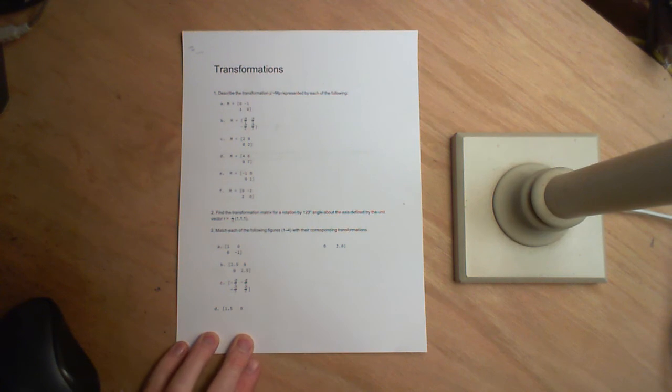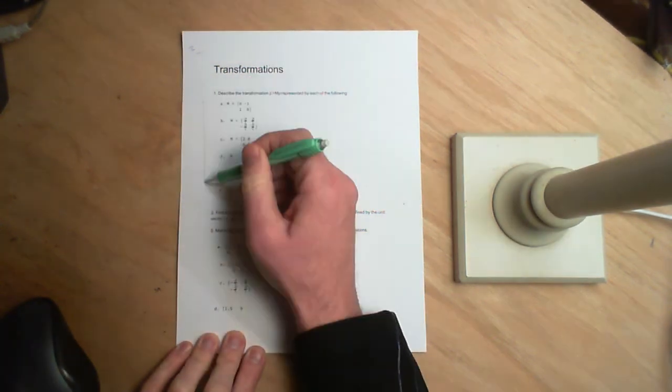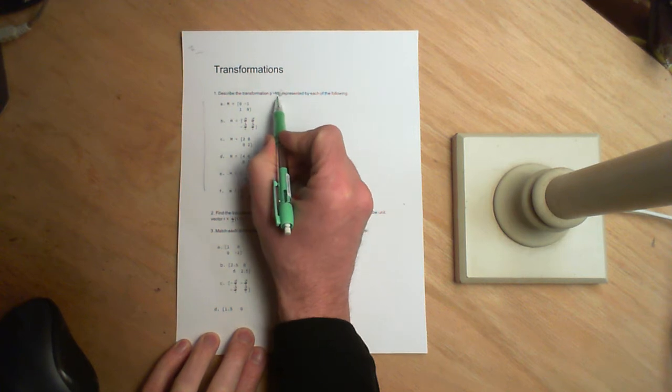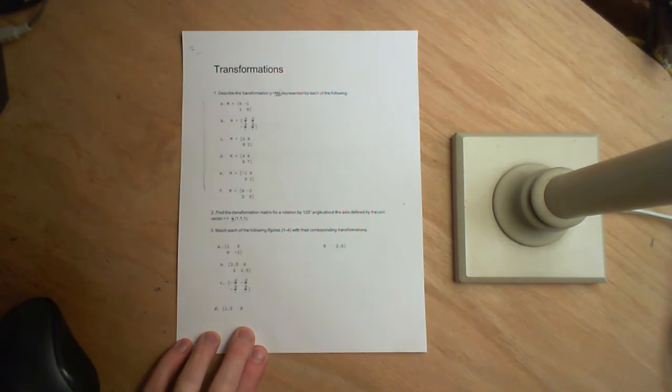On the transformations homework, here's problem 1. So this is this set of problems here. And it asks us to describe the transformation M for each of these. So these are matrices. They do transformations. We have a point P, which is going to multiply times M. And so our question is, what are these?